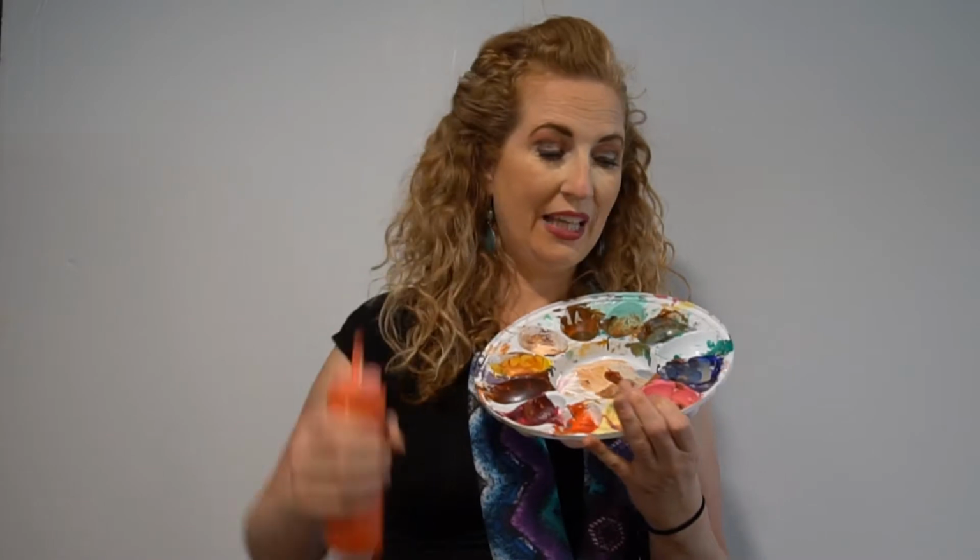Oh, and a palette. My favorite palette is actually a deviled egg container you can get at the dollar store or thrift stores or online, I'm sure. And it's so nice because when you take your paint and you just squeeze it into the deviled egg portion, you've got your paint, you just squeeze it in, and it's fantastic.